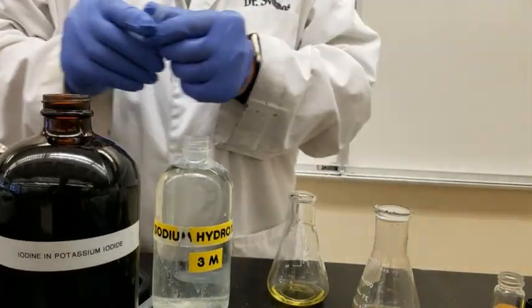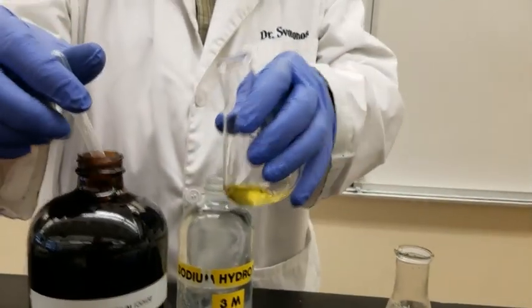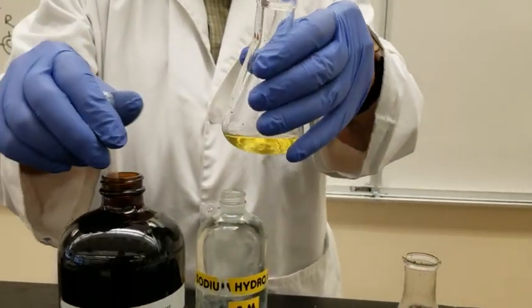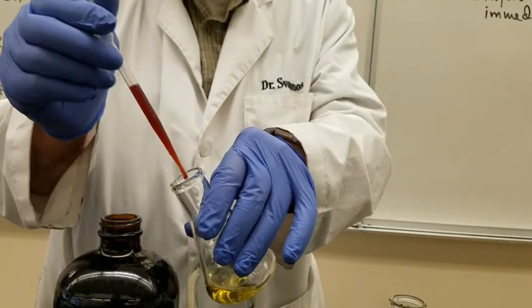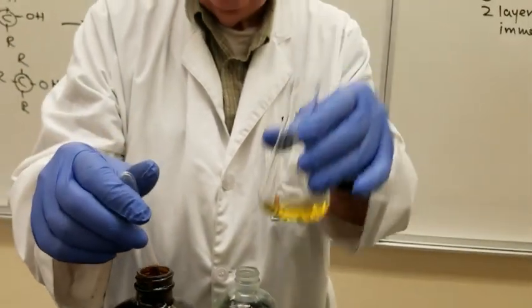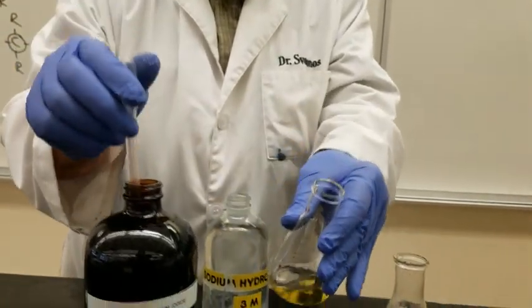Okay, maybe we need to add a little bit more iodine here. Now remember, what our aim is to get not a yellow solution, but a yellow precipitate.